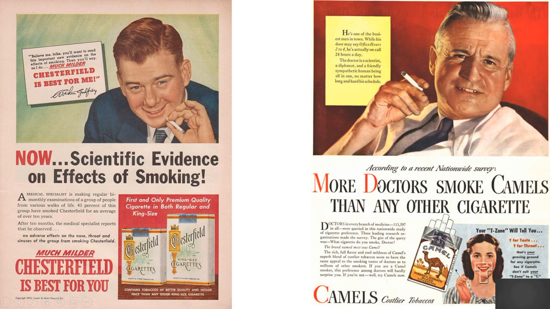So these are actual advertisements from the 1950s. So as that data started to get out, they started trying to say, like, well, our cigarette brand is safer. Our cigarette brand, doctors use it more, so you should too. So let's take a look at this one here, because they're never take candy from strangers and never trust corporate scientific studies.